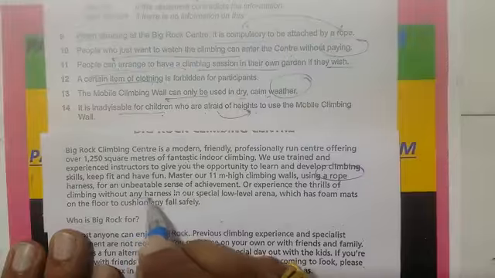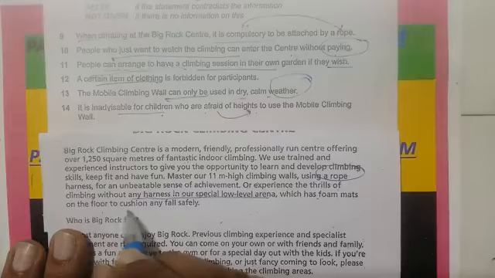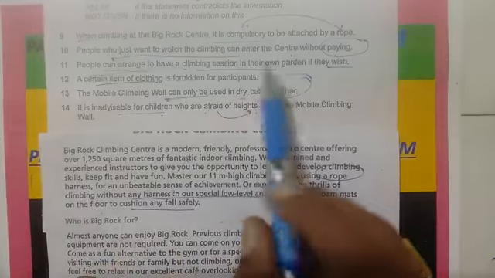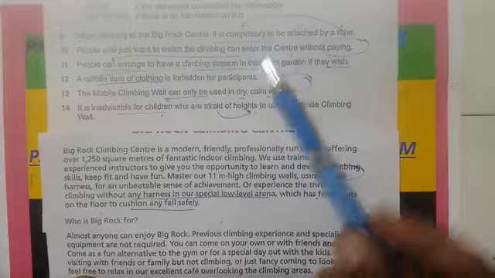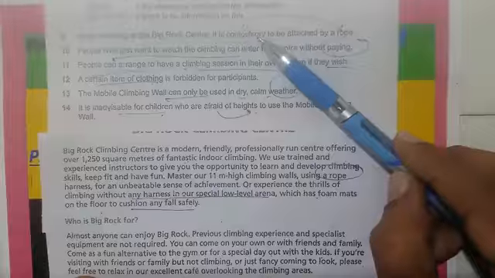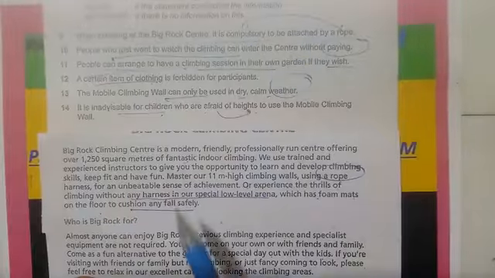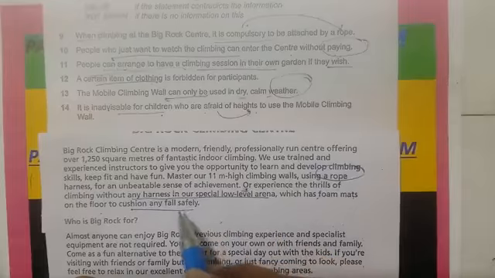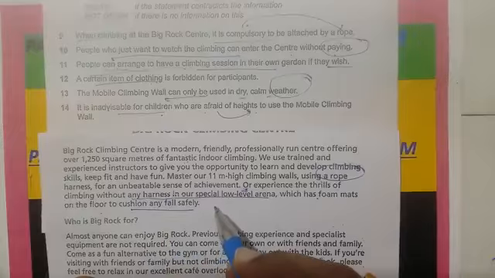The word is given here: a facility which has foam mats on the floor to cushion any fall safely. So there are two ways here. Here the method is, the answer is just in front of you. He is saying in this one that you can't climb without a rope, but they have given the condition to experience the thrills of climbing without any harness. So it means there is no need of anything to be attached to you.